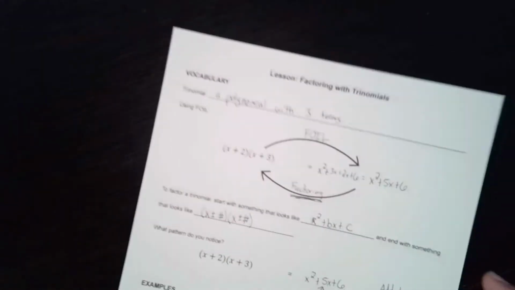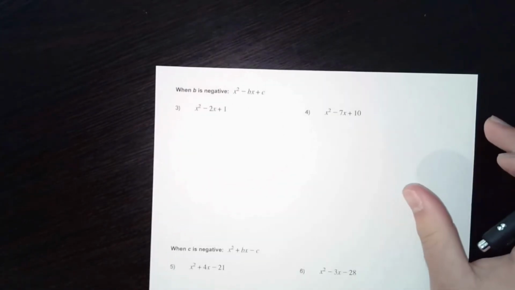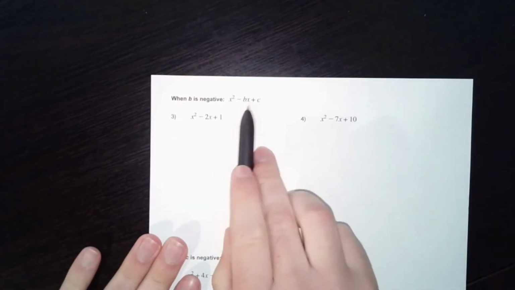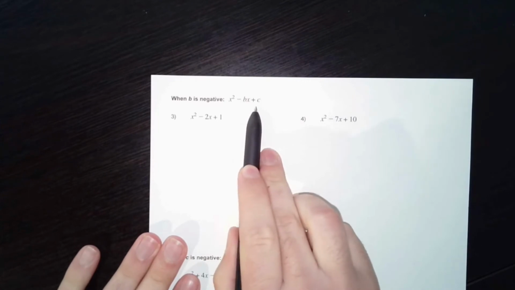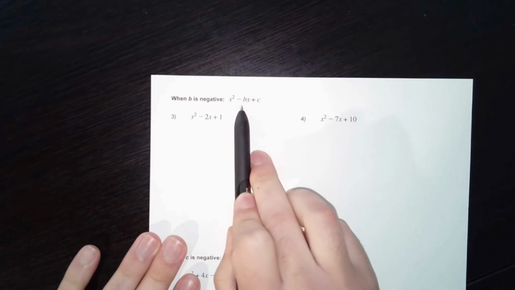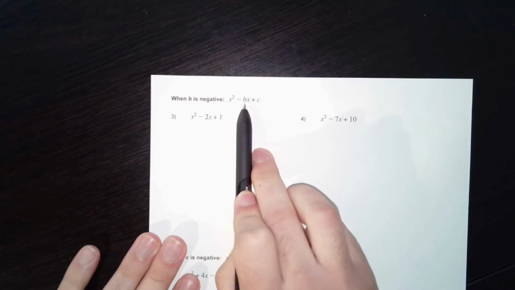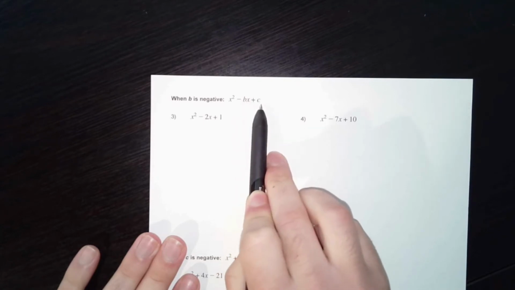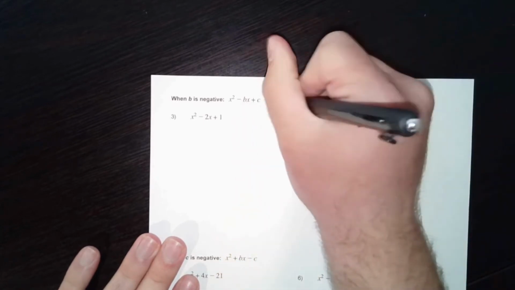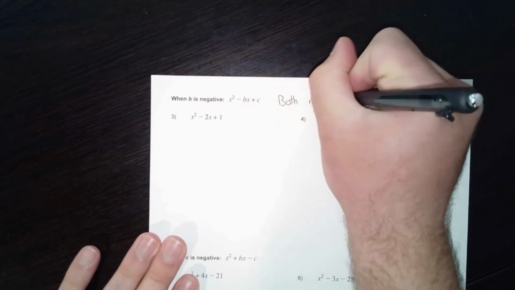So if I go to my next page here, let's talk about what happens if b is negative. Well, if b is negative, which means c is still positive, that means I have things that are multiplying to give me a positive, but adding to give me a negative. Well, anything that's going to add to give me a negative is going to have some negatives involved. But if I have negatives involved, the only way to keep it a positive when I multiply is for them both to be negative. So here, both are negative.